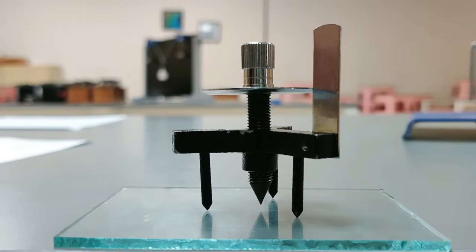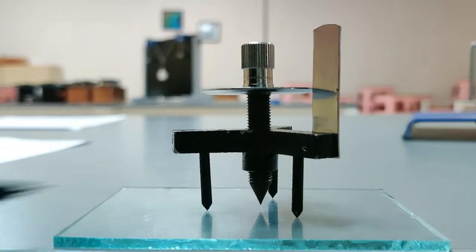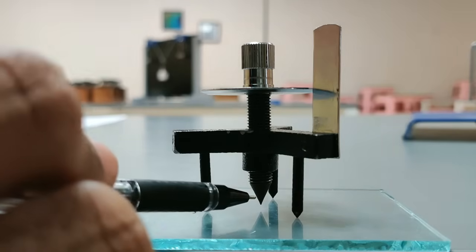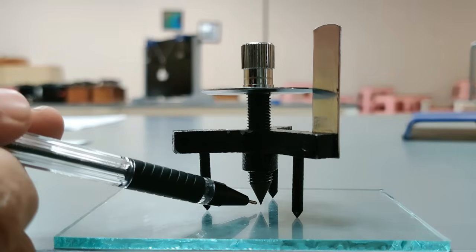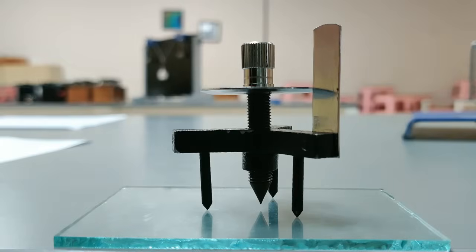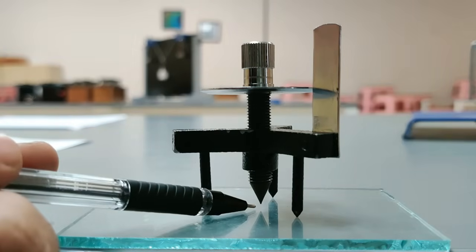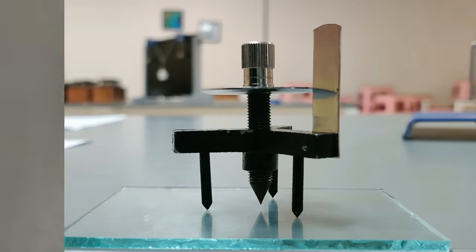Okay, so what is happening now? Initially when we kept it on the plane surface, the tip of the screw and the glass were in contact, but now they are not in contact. There is a vertical distance between the surface of the glass and the tip of the screw. Between the tip and the plane glass surface we now have a certain gap. That gap is called sagitta, right? That is called sagitta. Okay, so we got to know what is sagitta. Clear? Okay, we'll go to the next step now.